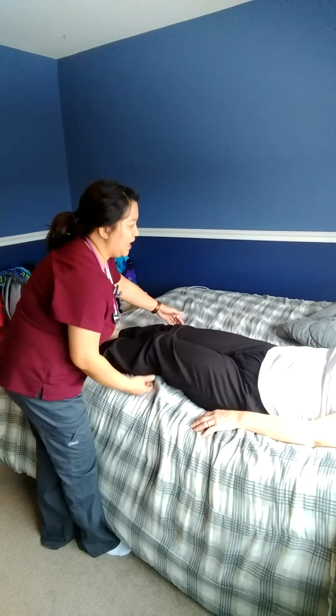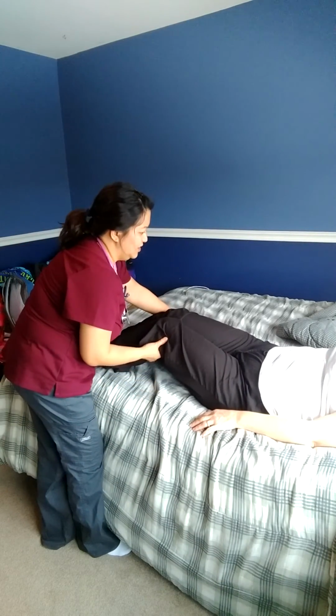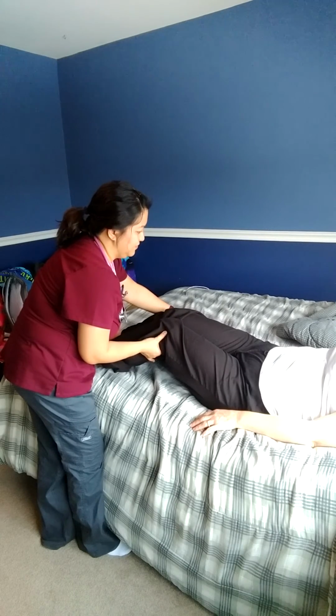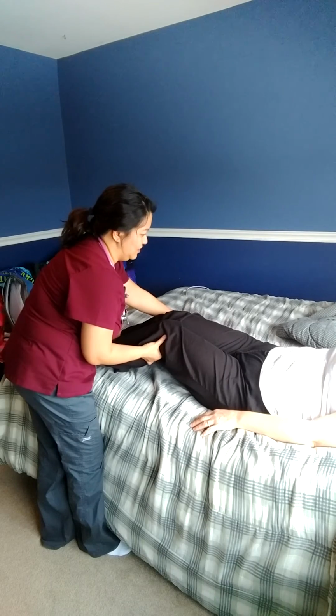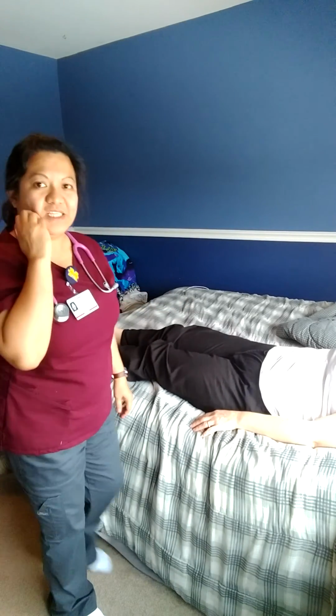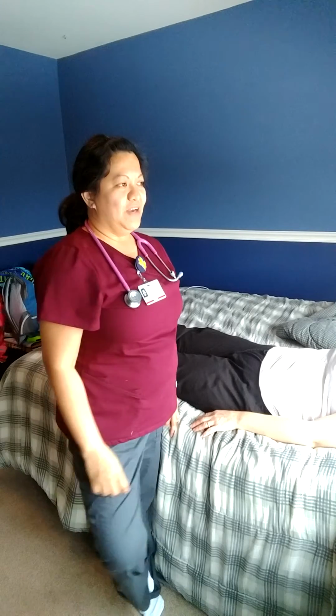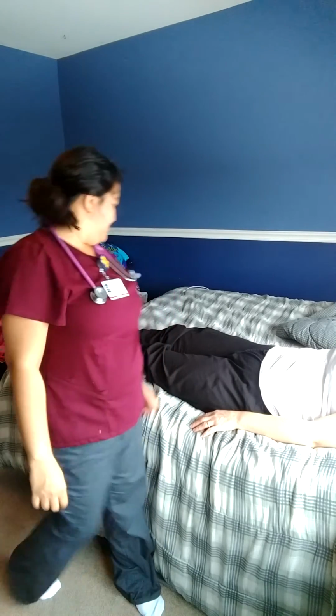Then the popliteal. Okay, for the popliteal, bilaterally it's kind of weak.